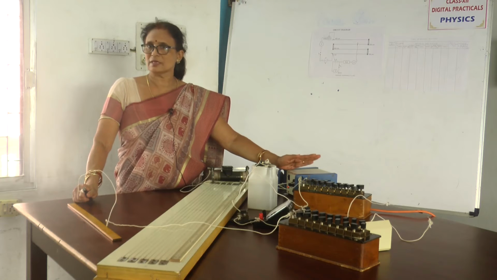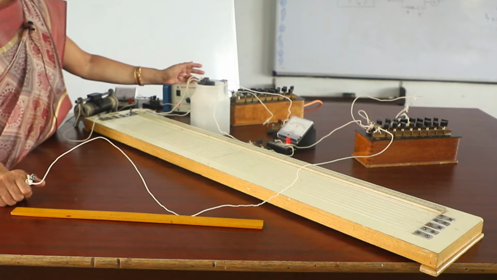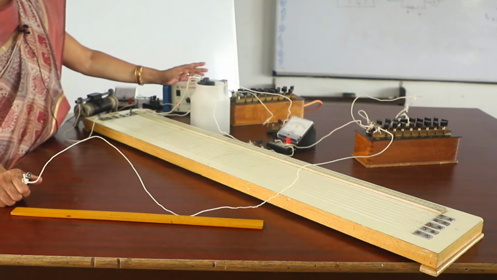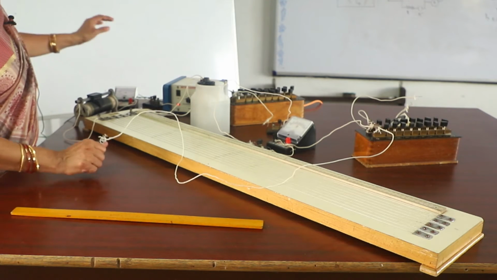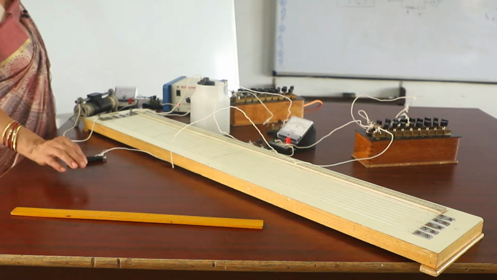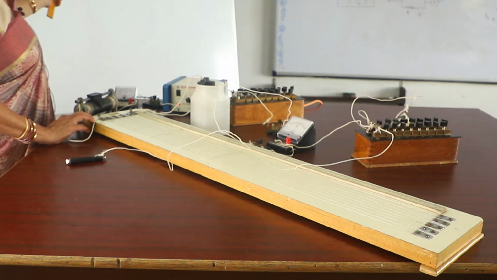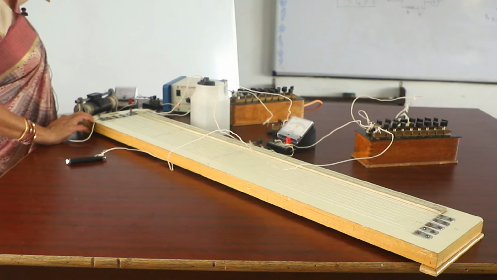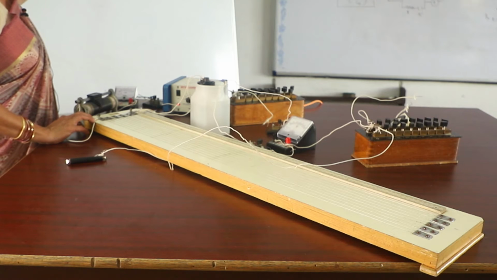I am going to explain the experimental arrangement of the experiment: internal resistance of a cell using a potentiometer. Already the circuit diagram is here, as it is given on the board. Zero is connected to the positive of the battery, ammeter, resistor, second row. Here in this diagram it is mentioned 400 cm.